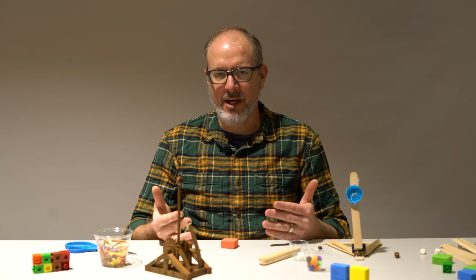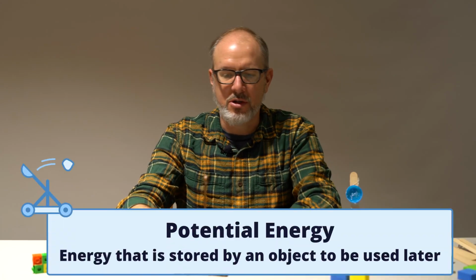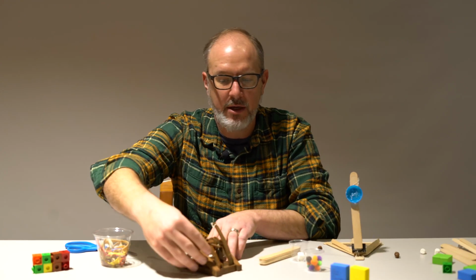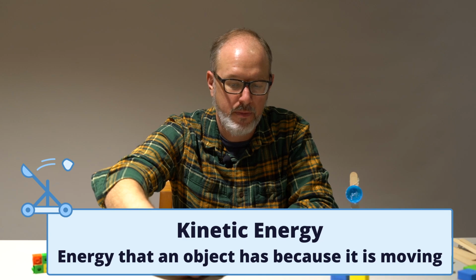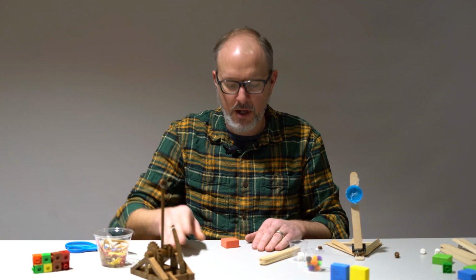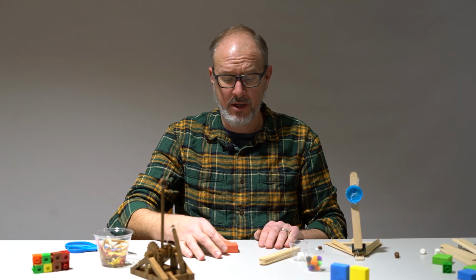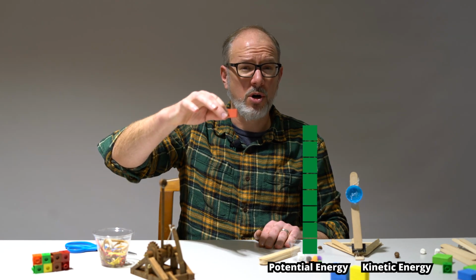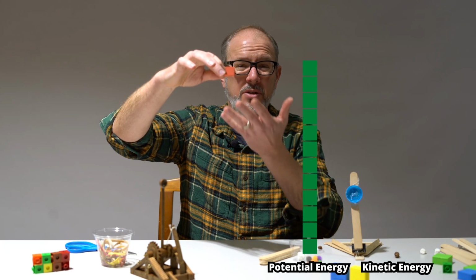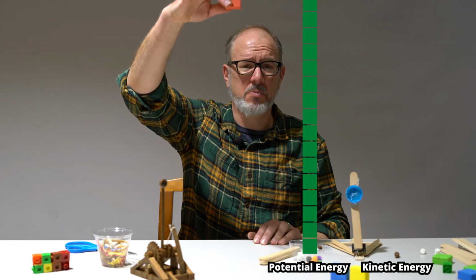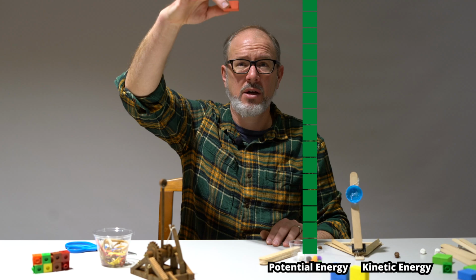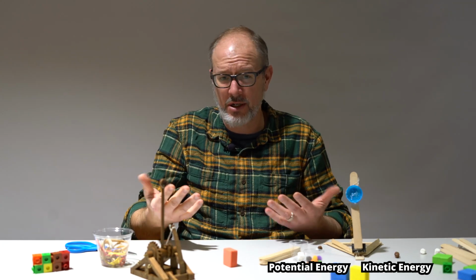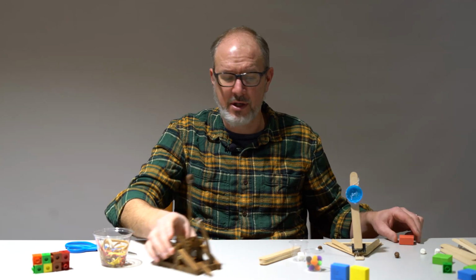Let's talk about the science of a catapult. A catapult uses potential energy, and then it releases that energy in kinetic form. So I can model that by just taking this block and lifting it. As I lift this block higher off the ground, I am putting more work into it, which adds potential energy. So the higher up I go with this block, the more potential energy it has. And then when I drop it, that releases that energy into kinetic energy. A catapult works the same way.